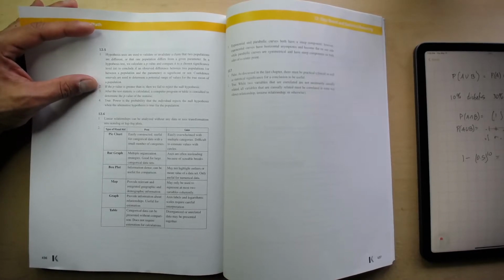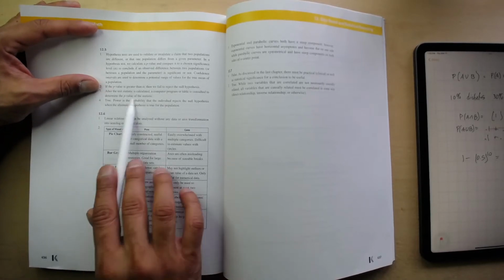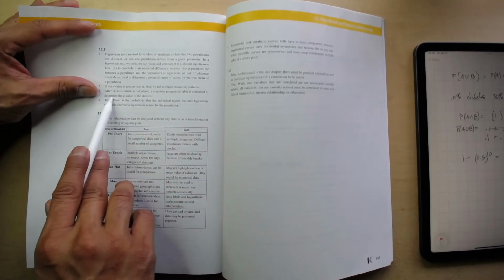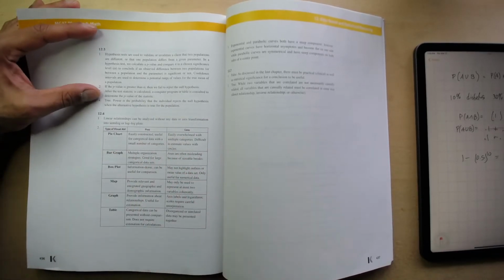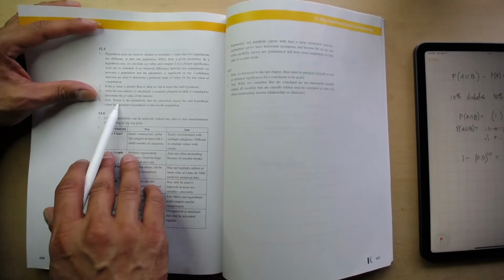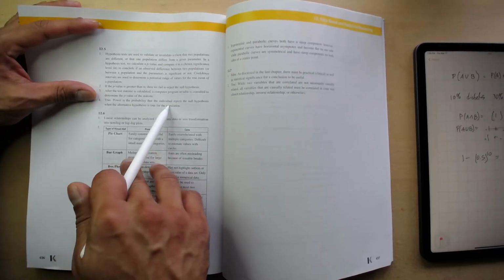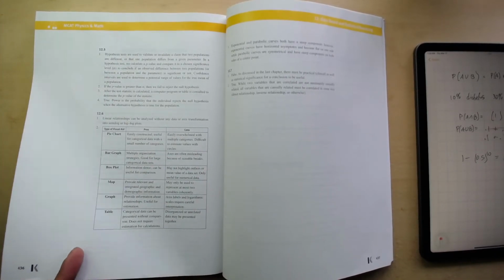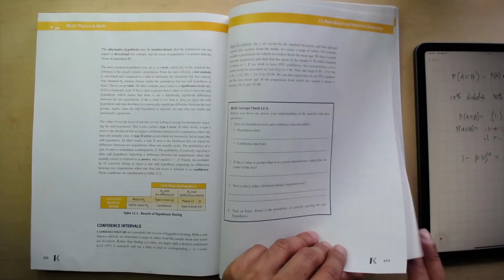2. If the p-value is greater than alpha, then we fail to reject the null hypothesis. After the test statistic is calculated, a computer program or table is consulted to determine the p-value of the statistic. Their answer is: use a computer. Okay. And then finally, true. Power is the probability that the individual rejects the null hypothesis when the alternative hypothesis is true for that population. Great.